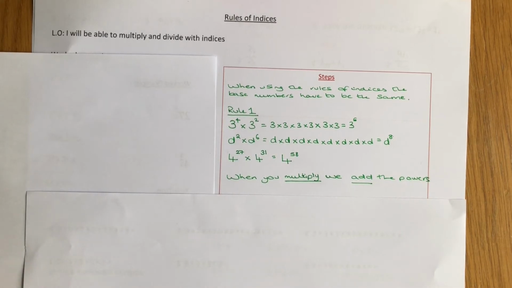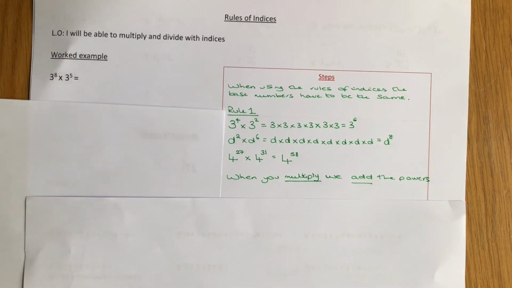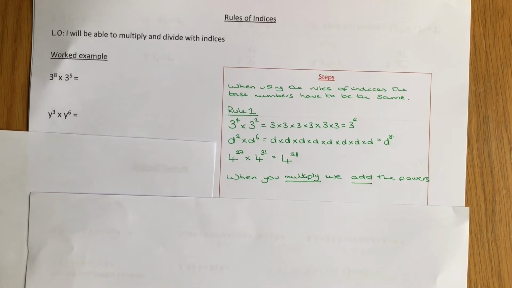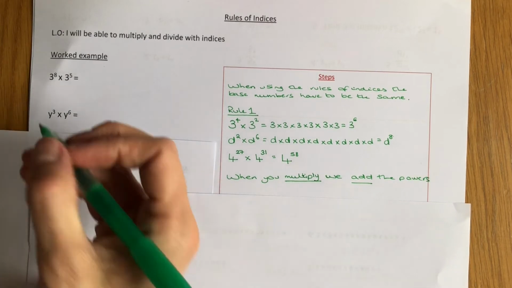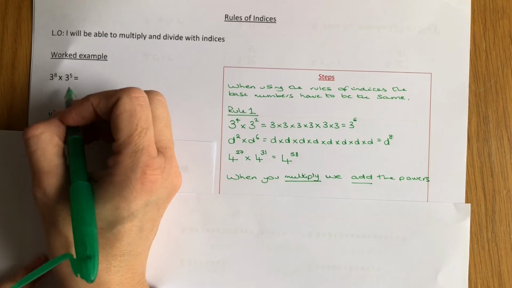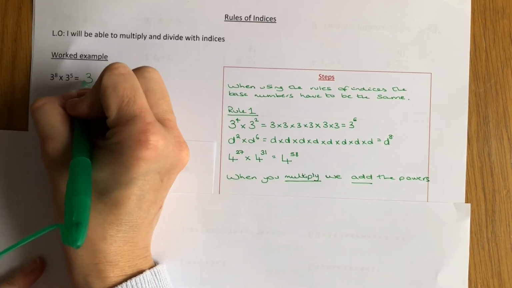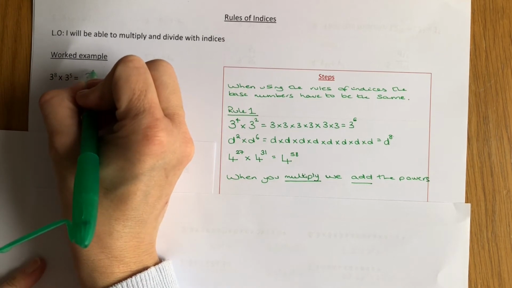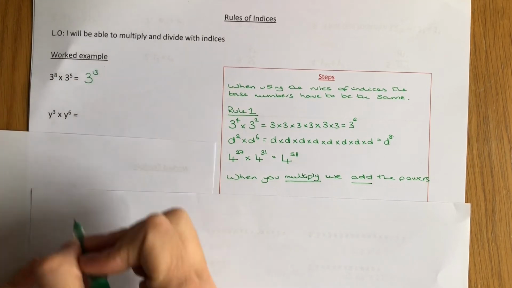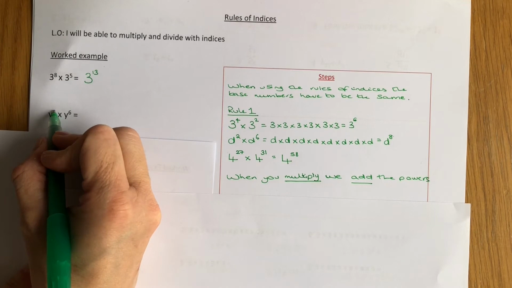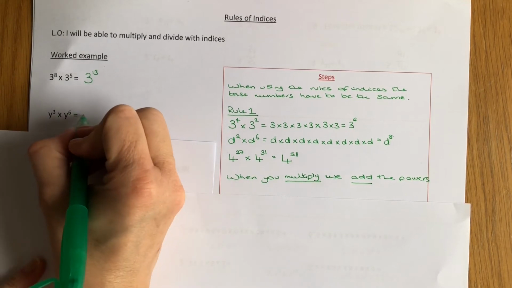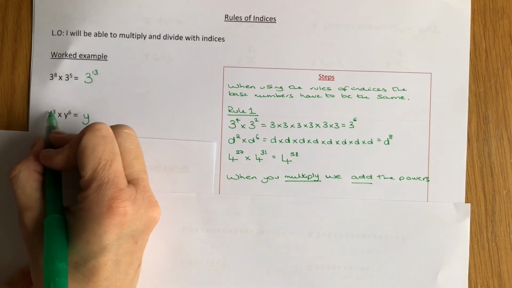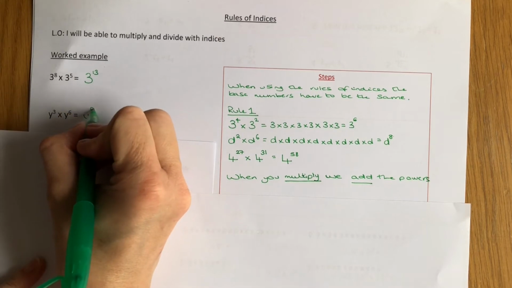Okay, so I've got a couple of worked examples to do with you here, just to make sure we did understand that. Okay, 3 to the power of 8 times 3 to the power of 5 is 3 to the power of 8 add 5, which is 13. Okay, y to the power of 3 times y to the power of 6 is y to the power of 3 add 6, which is 9.